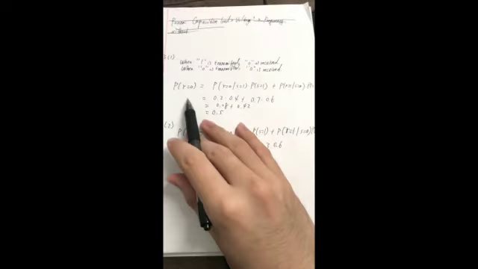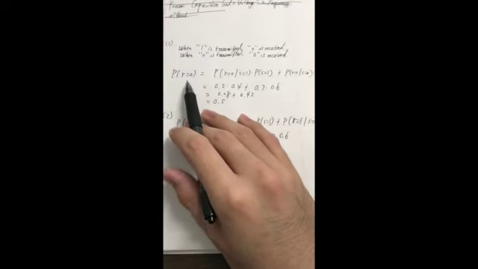So we know these relationships, and we can try to solve problem 1, which is to find the probability of receiving a 0.